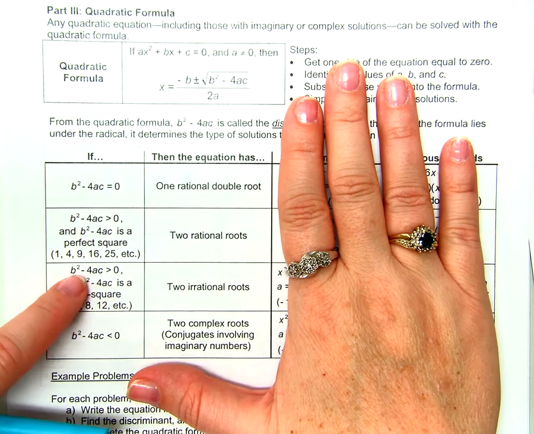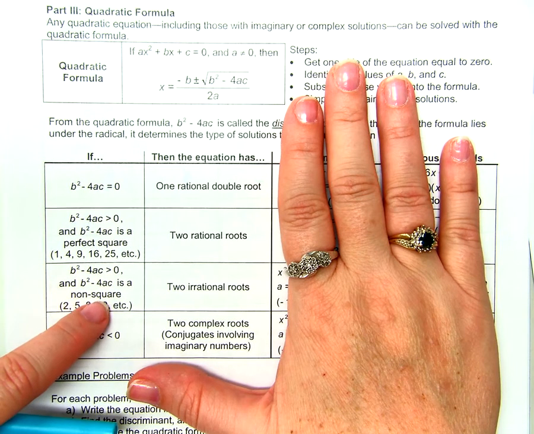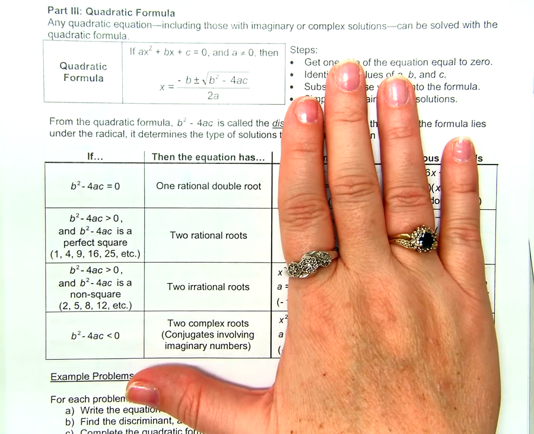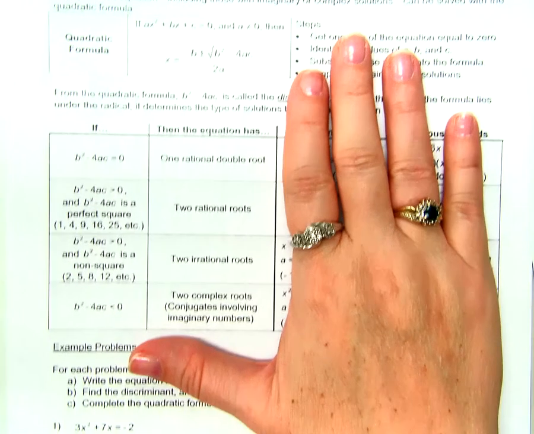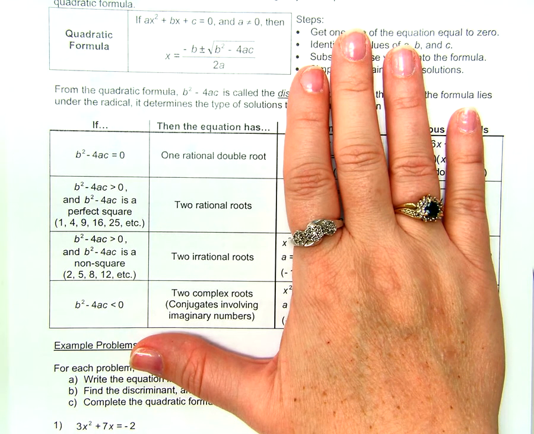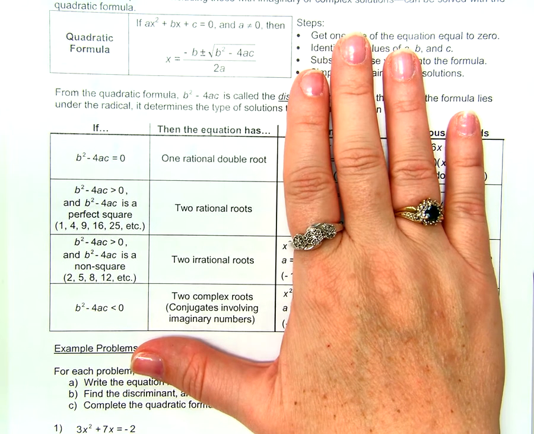Okay. If you do your discriminant and you get an answer that is greater than 0, but not a square number, you're going to get 2 irrational roots. So if a rational root is something that can be written as a fraction, what's an irrational? It can't be written as a fraction. It's going to be like the square root of 3, or the square root of 7, or something like that. Something we don't know the square root of.